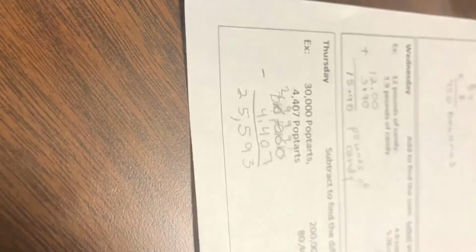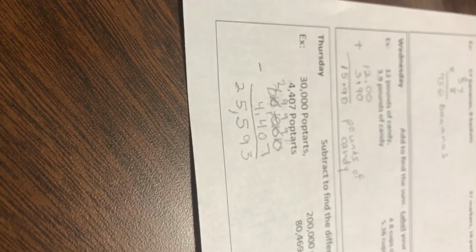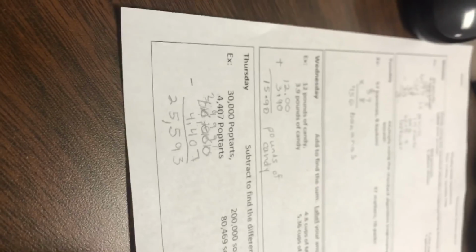10 minus 7 is 3. 9 minus 0 is 9. 9 minus 4 is 5. 9 minus 4 again would be 5. 2 minus 0 is 2. And then I count 3 places over: 1, 2, 3. And that's where my comma goes. So the difference is 25,593.